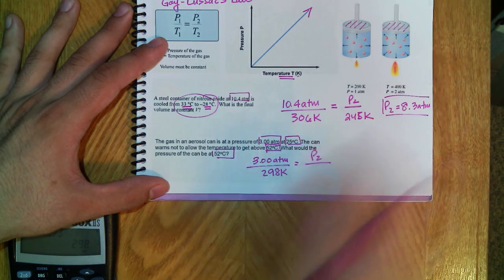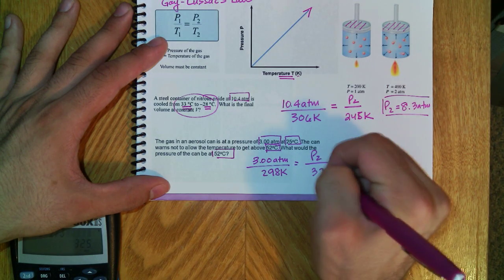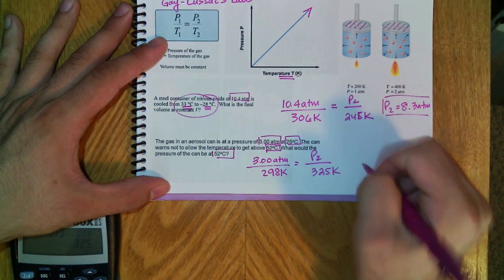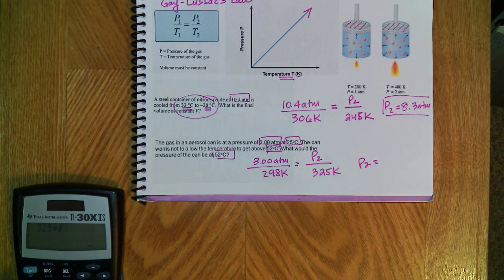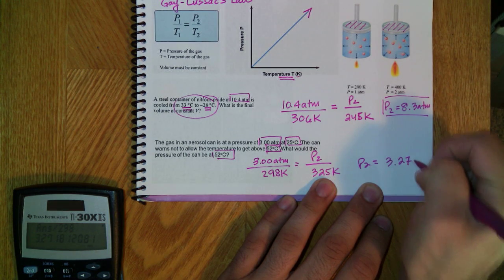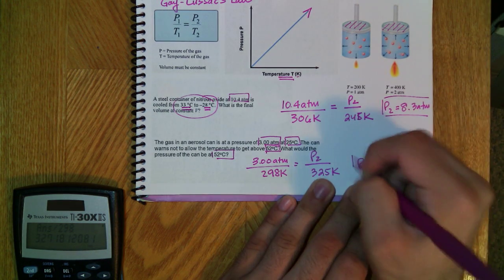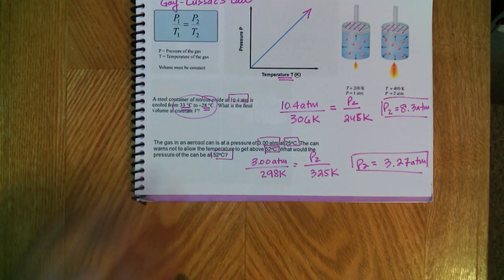What's the final pressure if we increase the temperature to 52 Celsius, which is a Kelvin temperature of 325? Take a minute, stop and do the algebra. You should get 325 times 3 divided by 298, and you get 3.27 atm. Again, it makes sense because we're increasing the temperature, so we expect the pressure to increase.